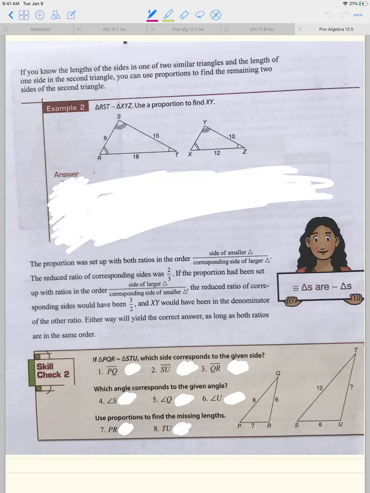So here we have example number 2, triangle RST is similar to triangle XYZ. Use a proportion to find XY. We're going to set up a proportion where the relationship of XY to its corresponding side, RS, is equal to the relationship between two sides that you do have measurements of, XZ and its corresponding side, RT.